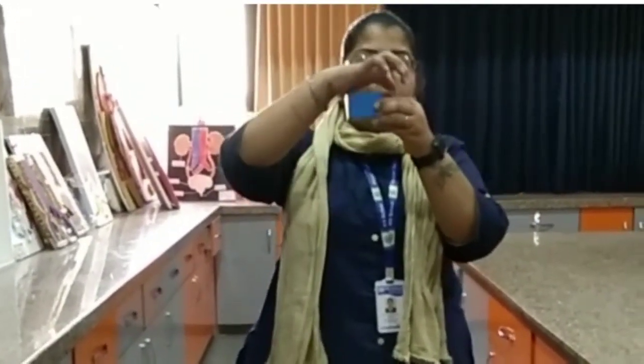It looks like a cube, but the difference between a cube and a cuboid is that all the sides of a cube are equal, while in a cuboid the opposite sides are equal. The examples of a cuboid are a duster and a brick.